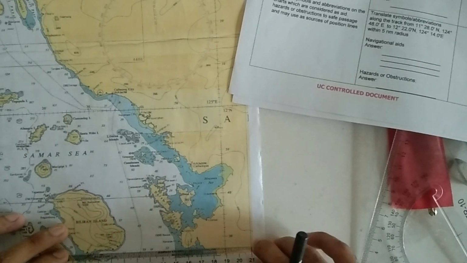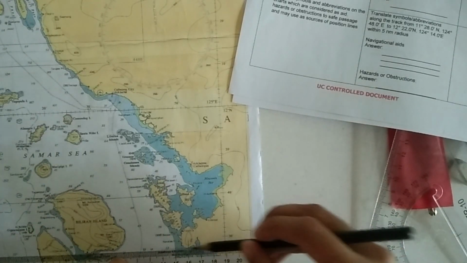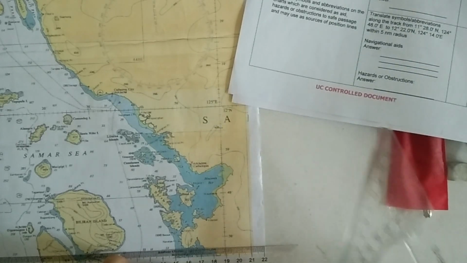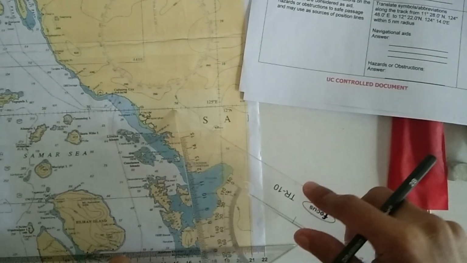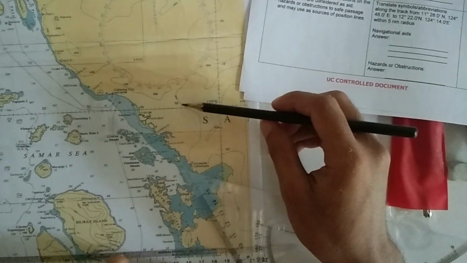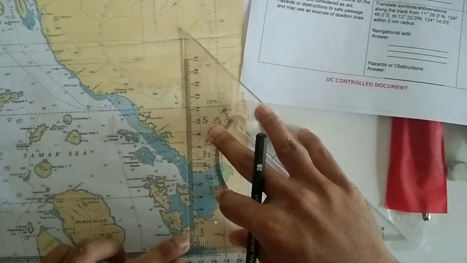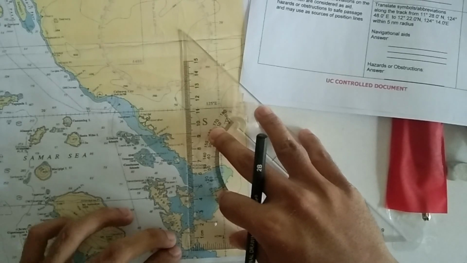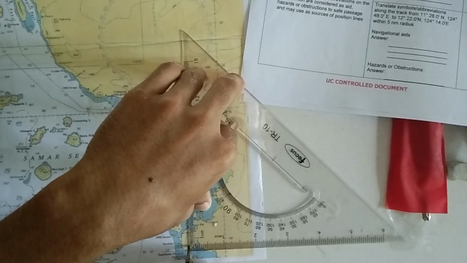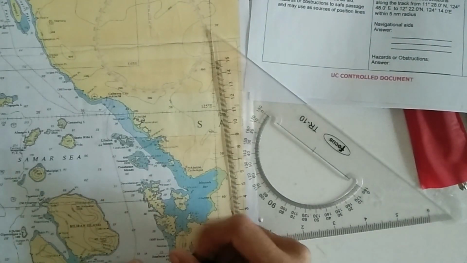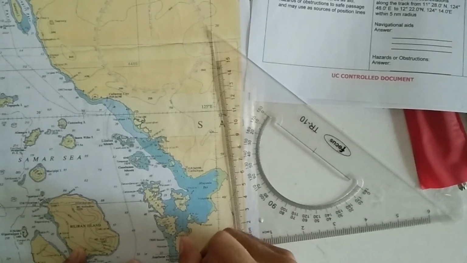So this will be this one. The next will be 124 degrees and 52 minutes. 125, so it means 124 right here. 50, this one 50, 51, 52. So this one. So this is our first latitude and longitude of our ship.